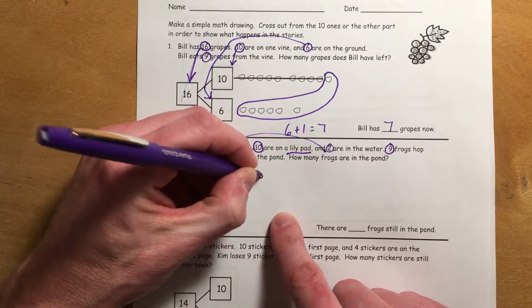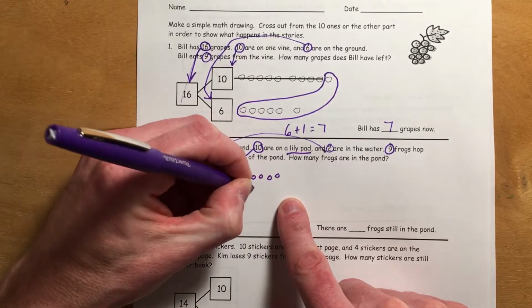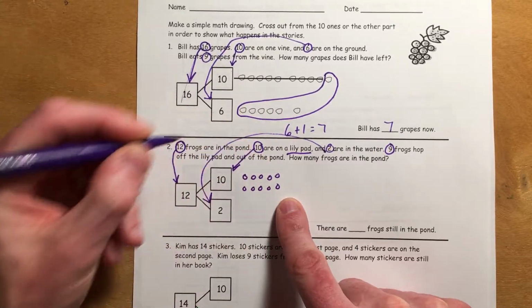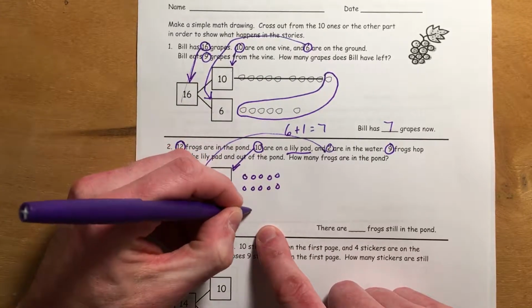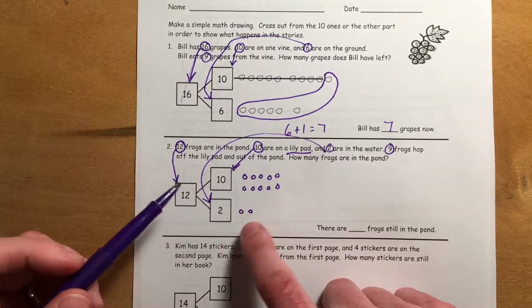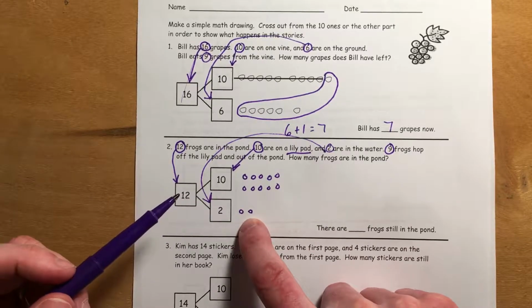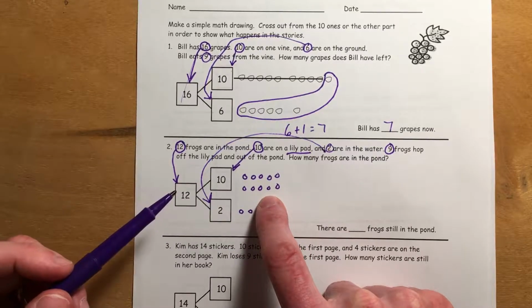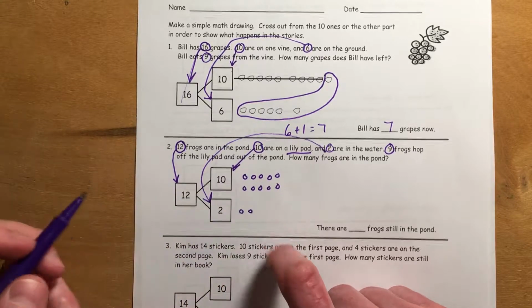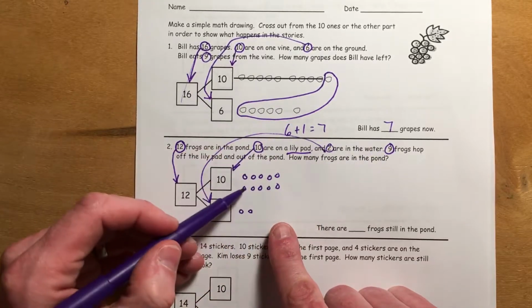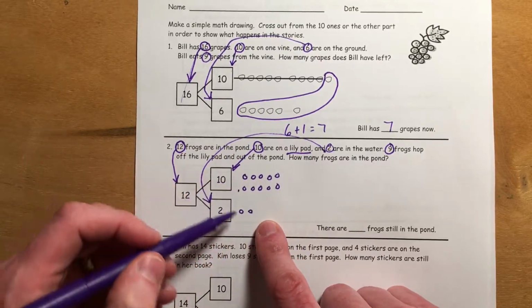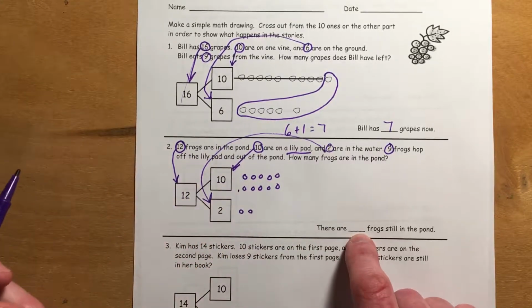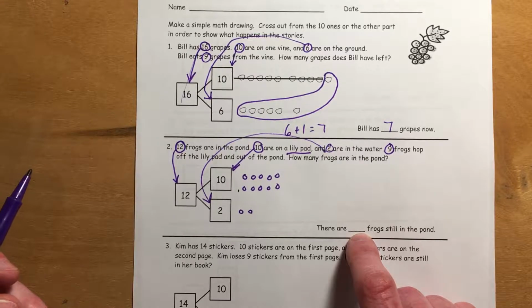1, 2, 3, 4, 5, 6, 7, 8, 9, and 10. And then I need to match this as well. 1, 2. Now obviously we're not going to be able to subtract 9 from 2, so we're going to have to subtract it from here, and then circle what we have left. So I'd like you to go ahead and subtract the 9 from up here, circle what you have left, and fill in the number sentence down here.